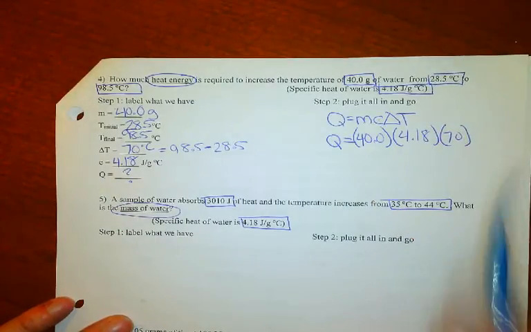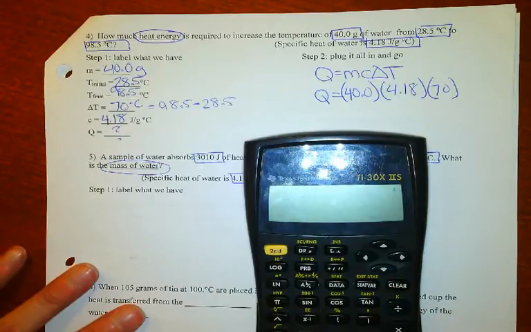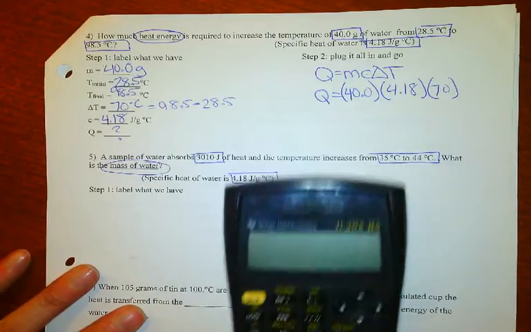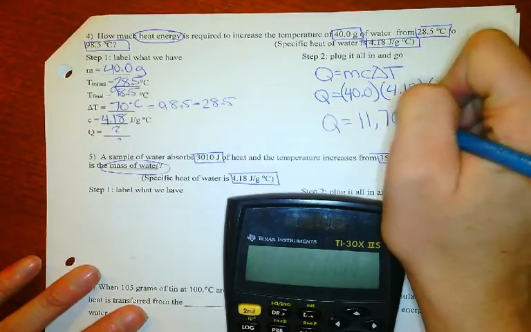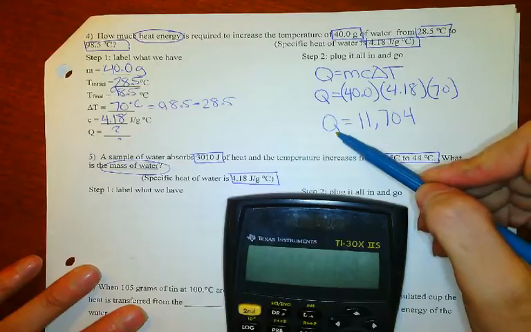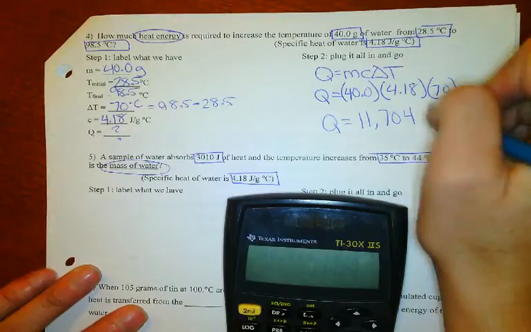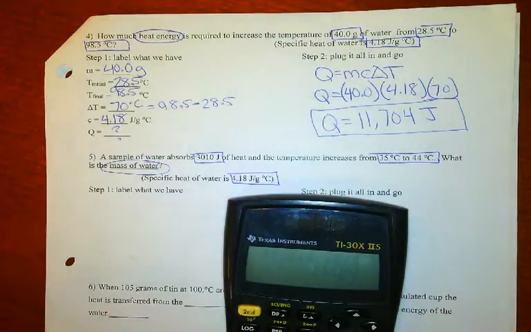Okay, now it's this times this times this. I'm going to go ahead and put that in the calculator. 40.0 times 4.18 times 70 equals, Q equals 11,704. And the unit for Q, remember, it's on the back page, or on page 6 if you need to check, is joules. So please make sure you're including joules.